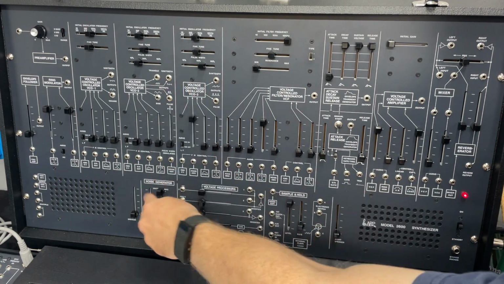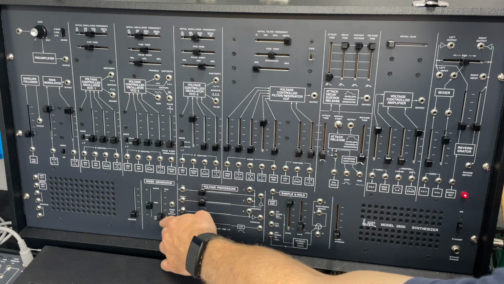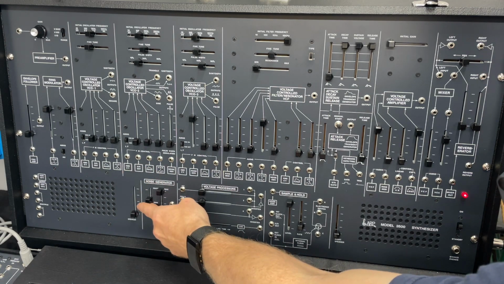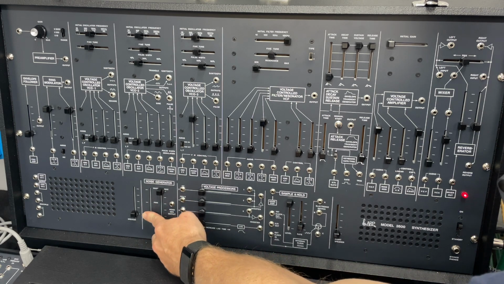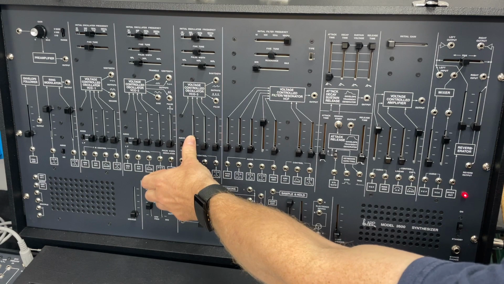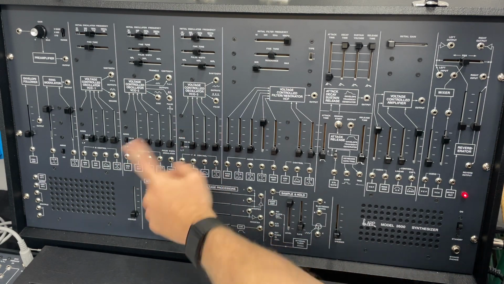These are all interactive, too, so as I move this slider up and down, we get an amount of noise. We sort of get high to low frequency. And you also can find some sweet spots in here.